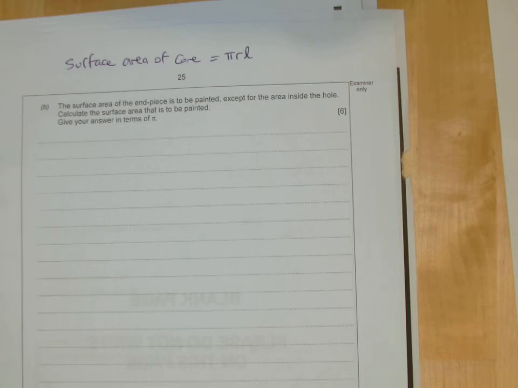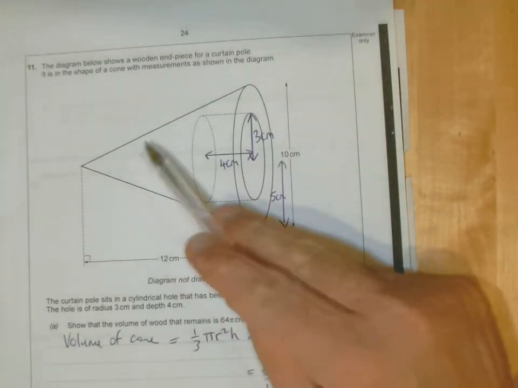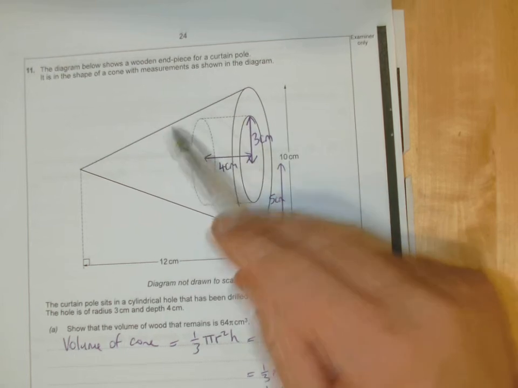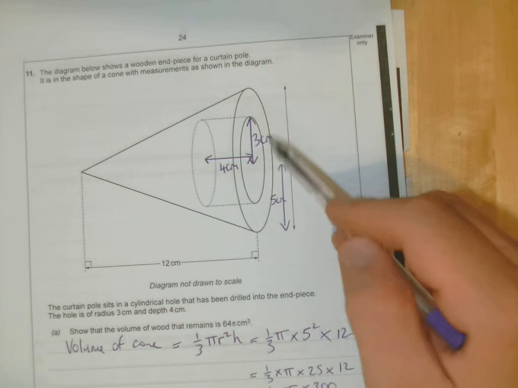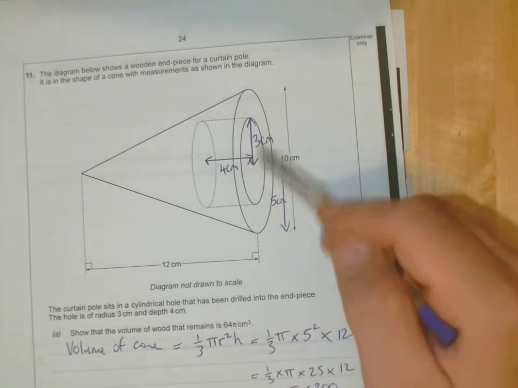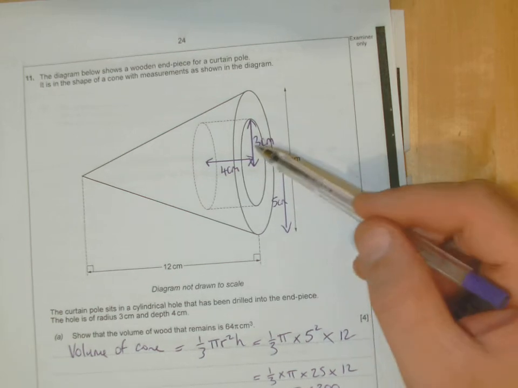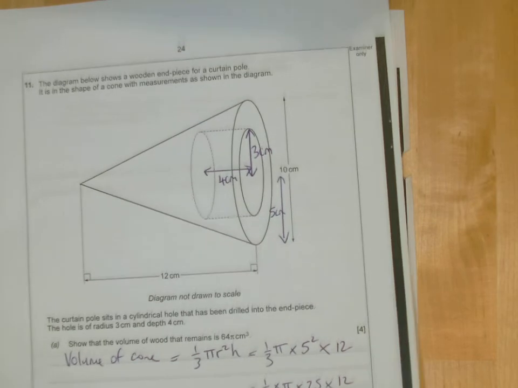Okay, so part B, it says the surface area of the end piece is to be painted except for the area inside the hole. Calculate the surface area that is to be painted. And if we look at what's going to be painted exactly, you've got all this cone, the outside of it. It's the surface area of the cone. And of course this end bit here, right? This part here is going to also be painted. The bit that's cut out, the hole, isn't going to be painted because you're not going to see that. Everything you see once it's hung up, you've got to paint.